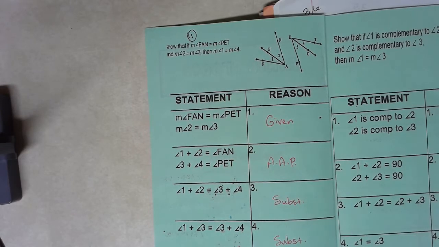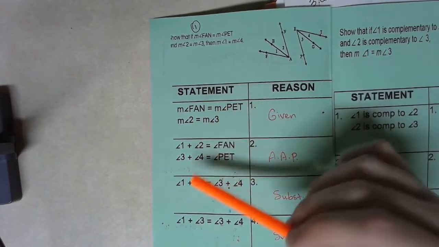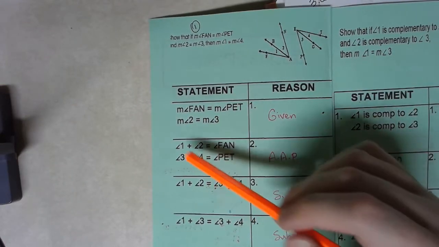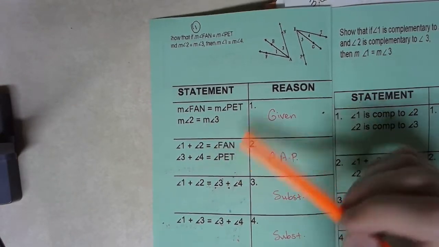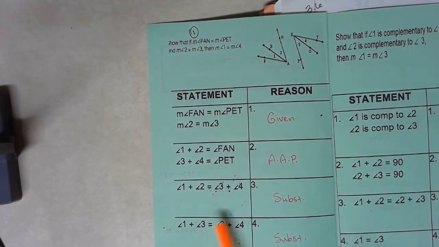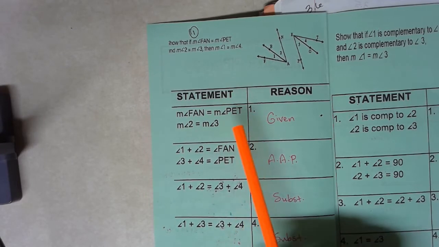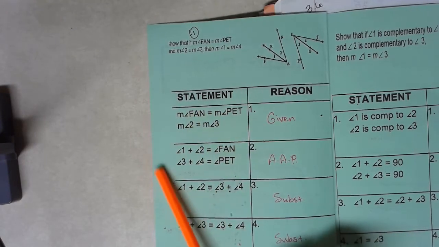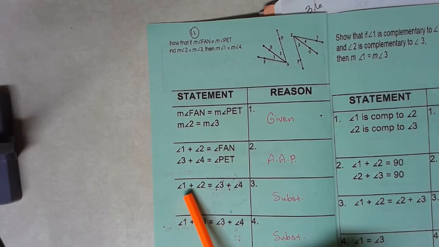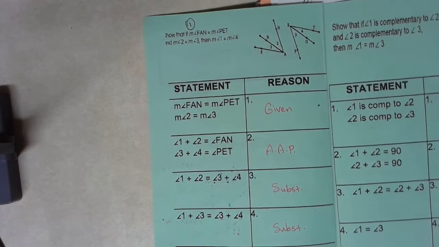So all they did here was they took this first half of my first statement and rewrote it down here using what we learned here. So this angle 1 plus angle 2 is my angle FAN. This angle 3 plus angle 4 is my angle PET. So all they did was they took this statement and rewrote it down here and substituted in the values for FAN and PET that we found right there. So we got that one by using substitution. Next one.